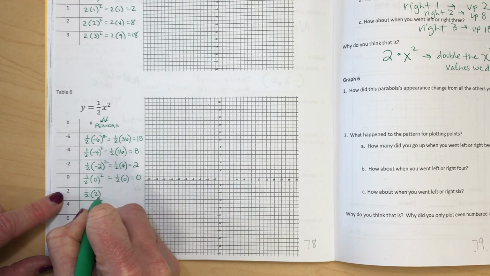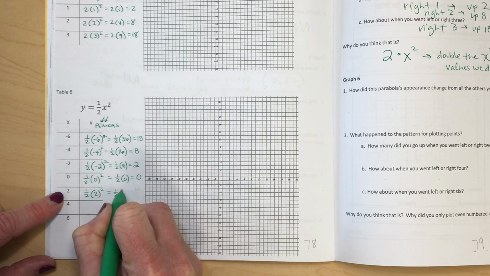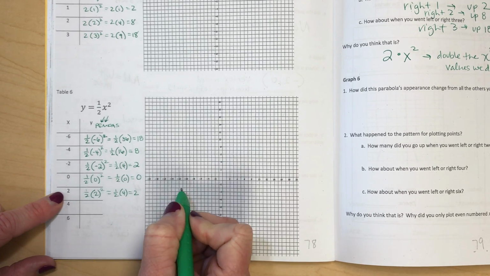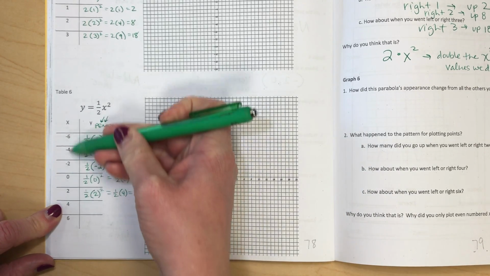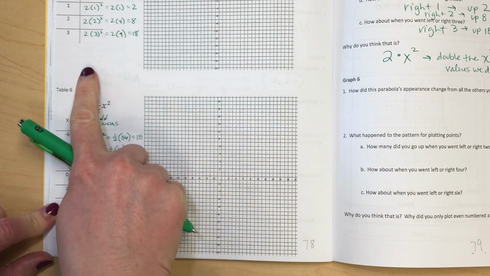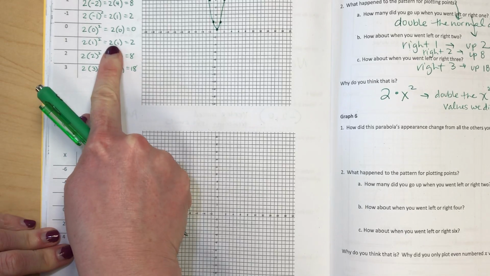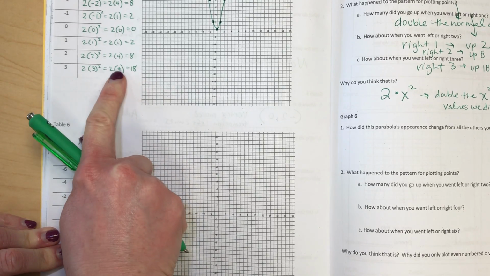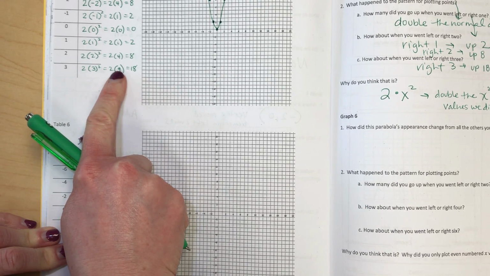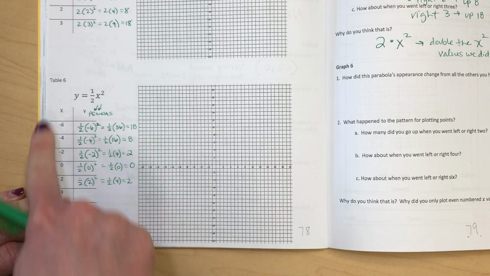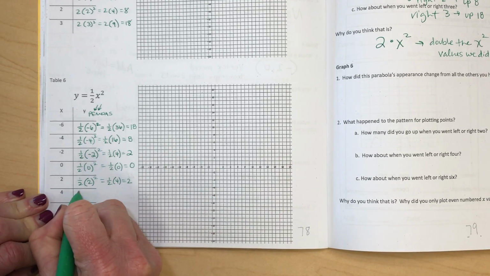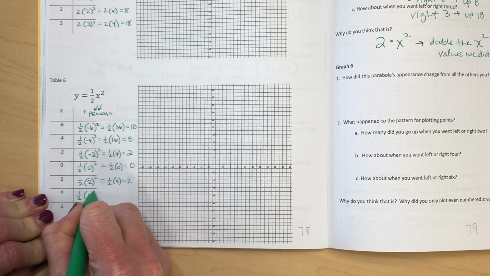Half of 2 squared, or half of 4, is 2. I'm noticing they didn't give me any odd numbers like we had done before, and probably because half of 9, or half of 1, is going to be in the middle, like a half, or half of 9 is 4.5. So I'm curious, that's probably why we didn't have odd numbers here.